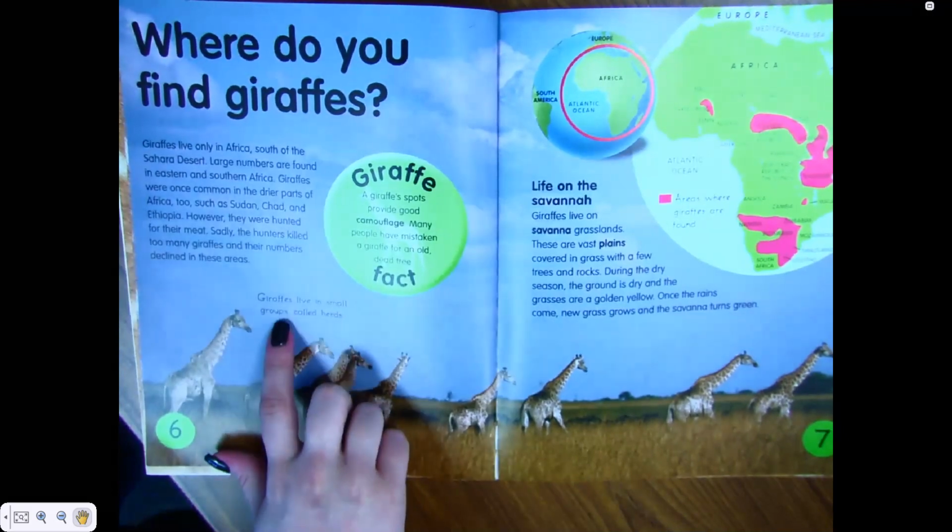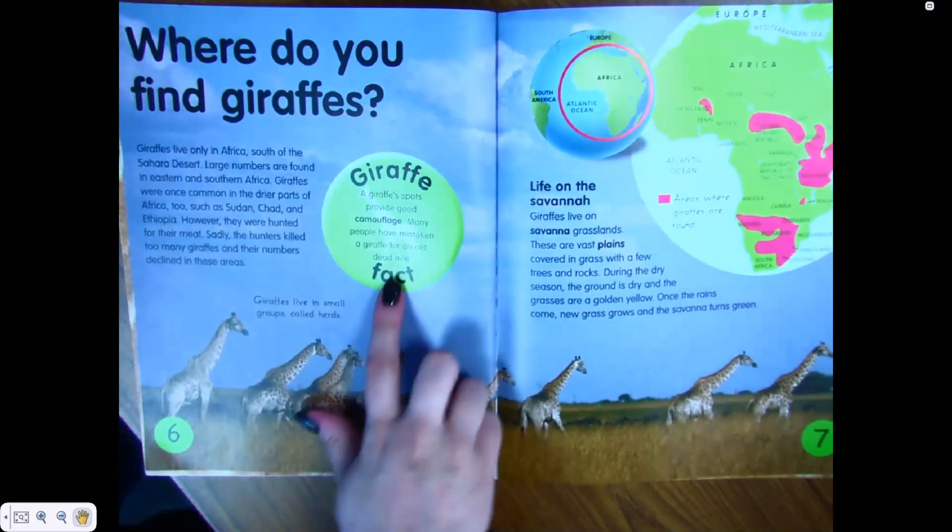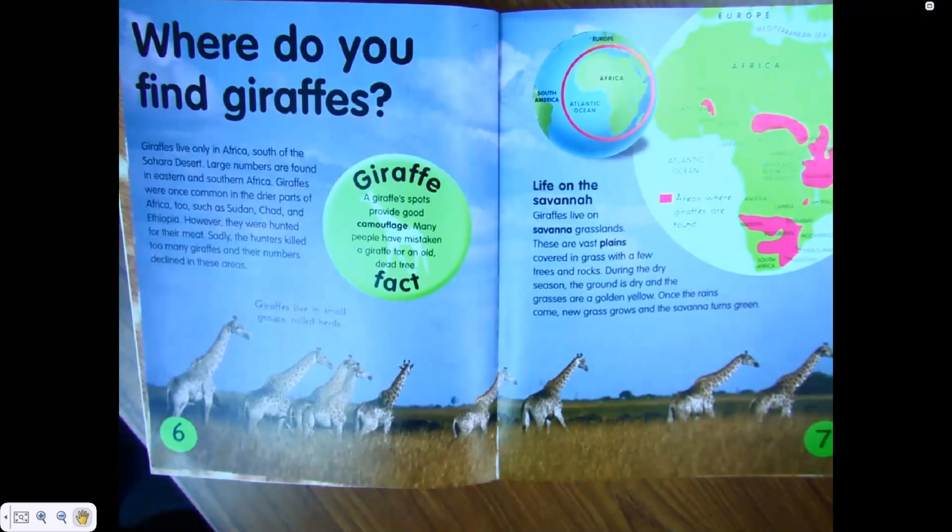Giraffes live in small groups called herds. Giraffe fact. A giraffe's spots provide good camouflage. Many people have mistaken a giraffe for an old, dead tree.